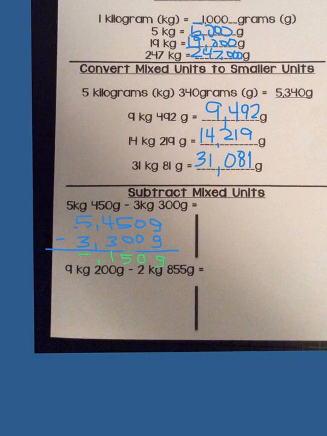Not 5. 2. I apologize if I made you erase. 2,150 grams. So that would also be 2 kilograms and 150 grams.